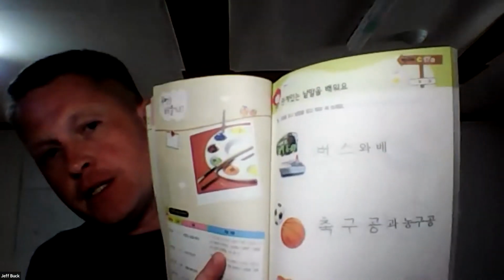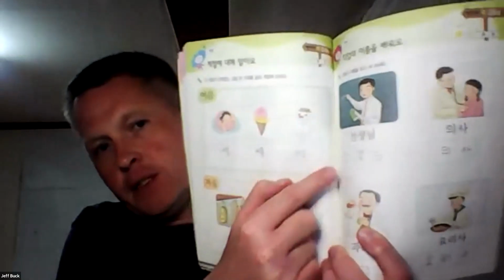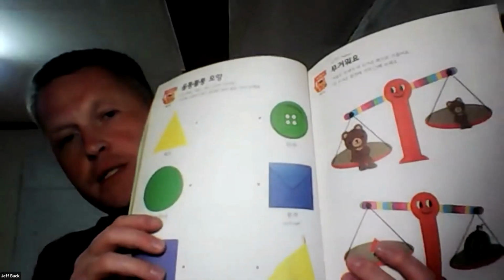You have vocabulary exercises, okay, to help them learn Korean vocabulary, and they can do some writing. And there are also little stories in here. Okay, little stories, well, not in this one, but exercises and more exercises.